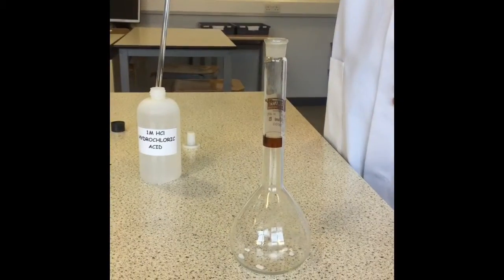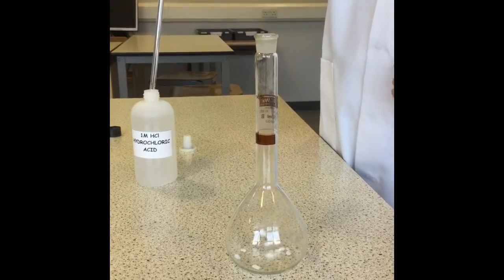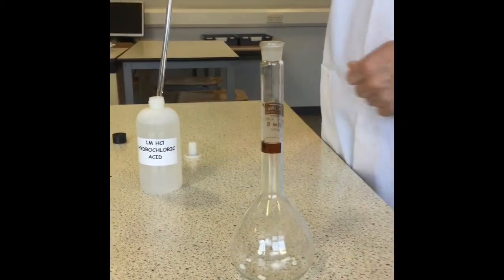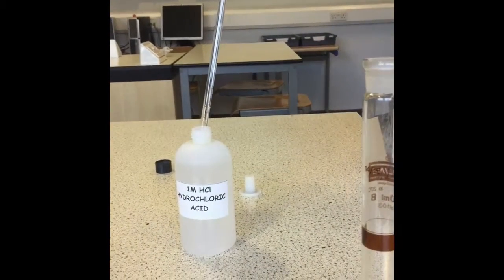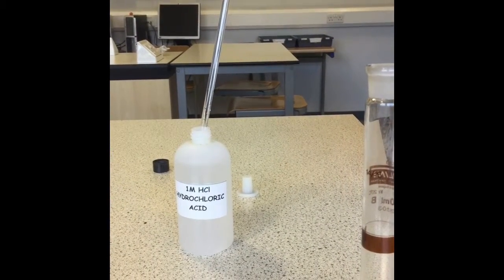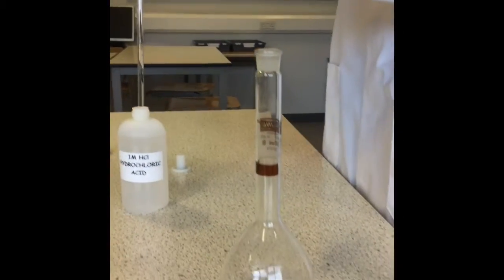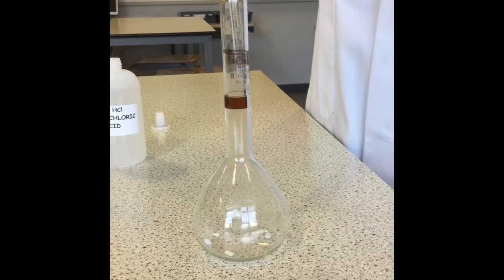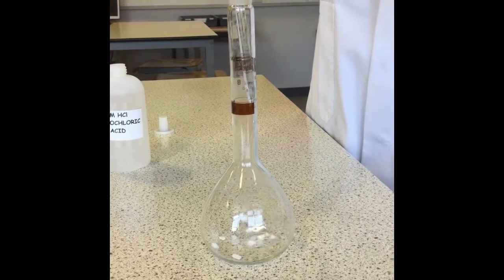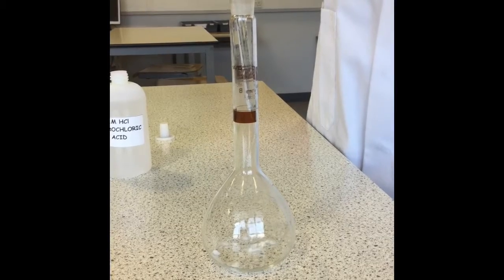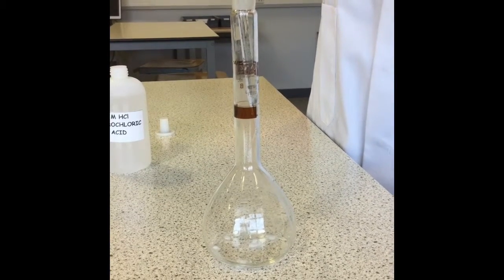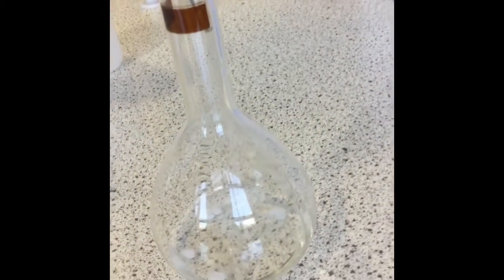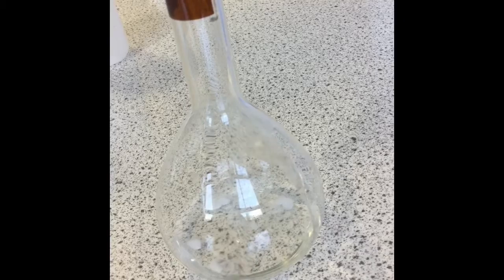Okay. Right, the next thing to do is to add 25 cubic centimetres of our standard solution of hydrochloric acid, which is 1 mole per litre. Now the pipette has already been washed out with the hydrochloric acid. I've filled it up to the mark. I'm now going to pipette in the 25 cubic centimetres of my 1 mole per litre. You'll see it starts to bubble because of the reaction between calcium carbonate and hydrochloric acid, which is producing carbon dioxide gas.